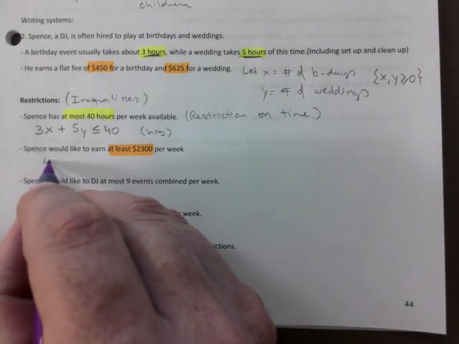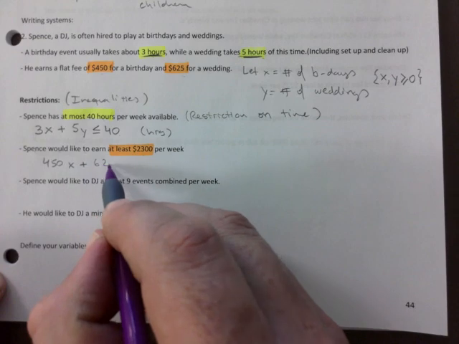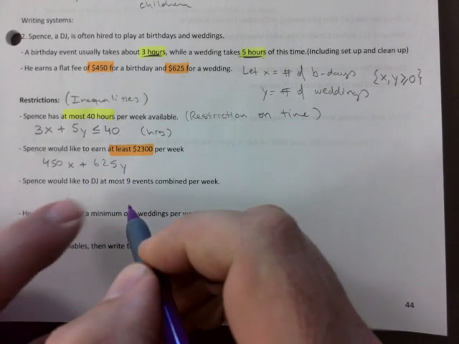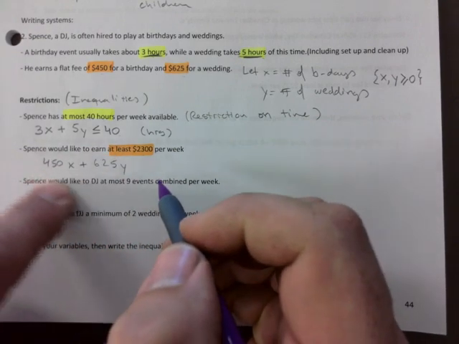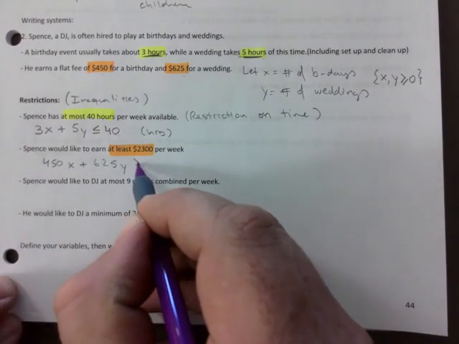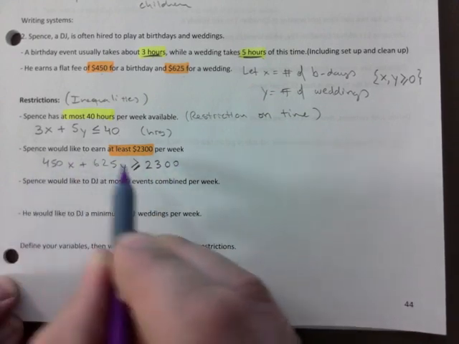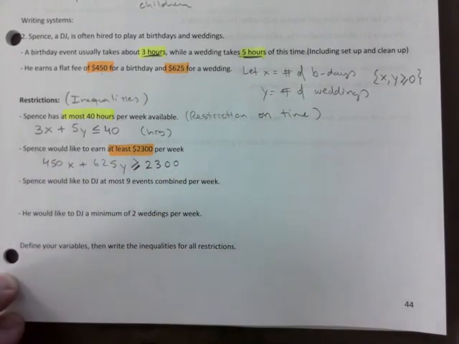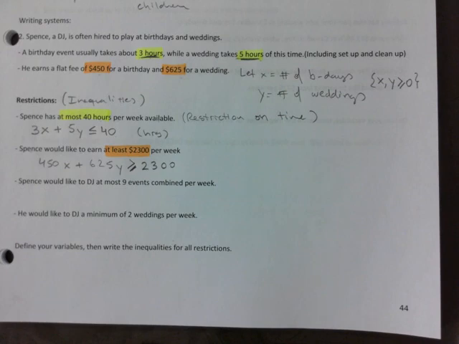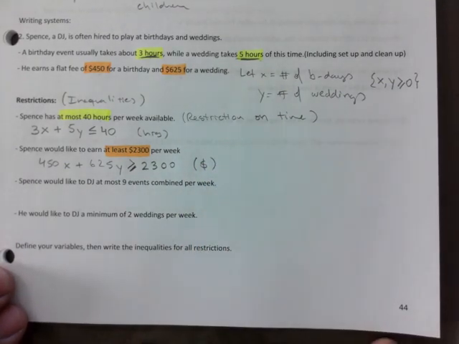Okay. So that's 450x plus 625y. You want this combination because you're going to do some birthdays, some weddings, right? You want that to give you at least $2,300. Whatever you do, you want this amount to be greater than or equal to 2,300. Okay, this is all in dollars, no need to convert there.